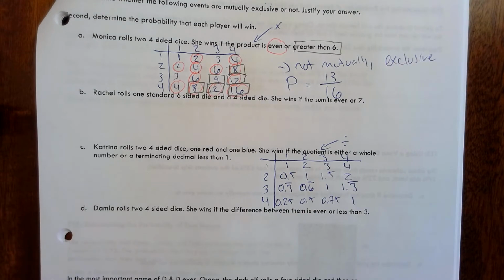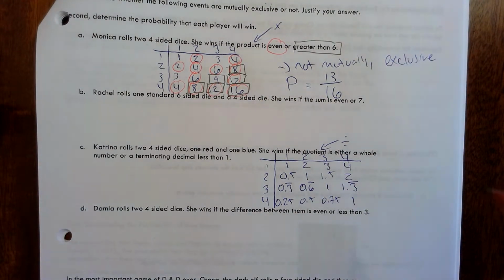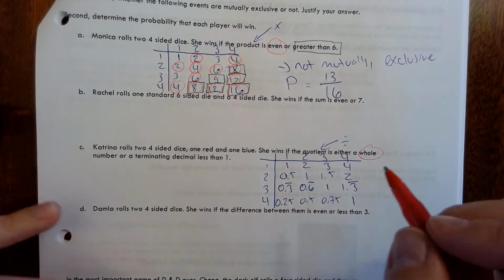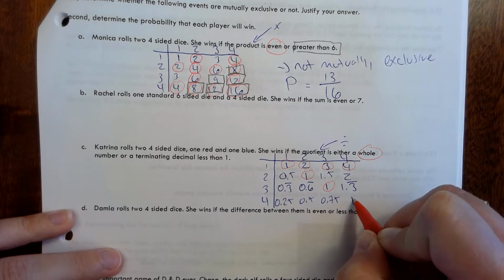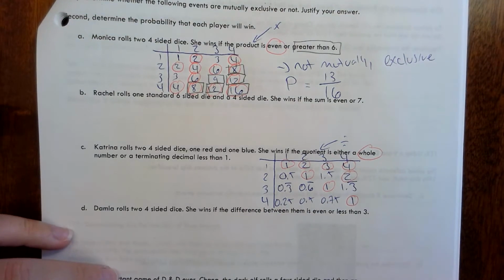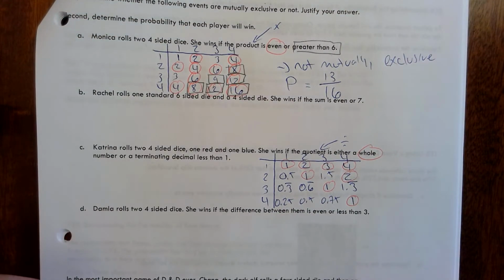All right, so we're looking for whole numbers, which is easy. I'm going to put that one in red. Whole numbers are 1, 2, 3, 4. Oh, and there's a 2 in there too. Okay. Basically nothing with a decimal.